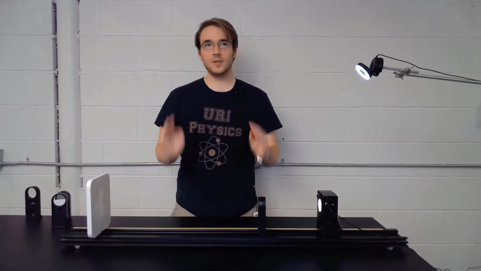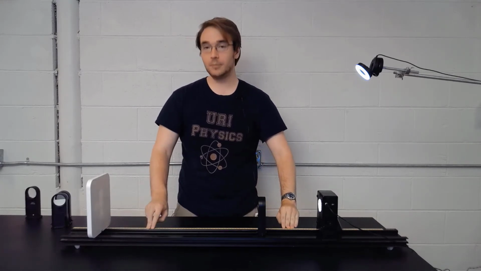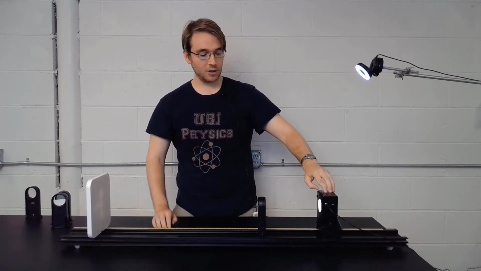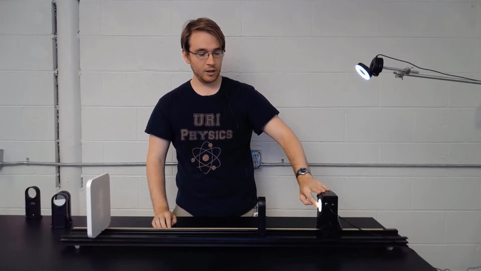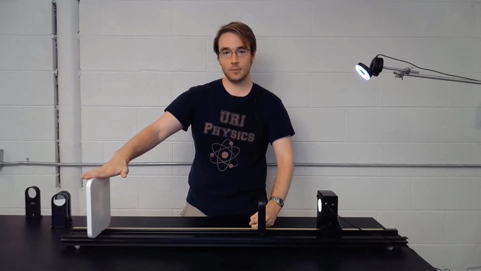Alright, so to perform this experiment you need just a few different materials. First up we have our metal track with a built-in meter stick. We have our light source off to the side with a crosshair pattern. Off to the end we have a white backdrop so we can see any images that get formed. And in the middle we have either our lens or our mirror.